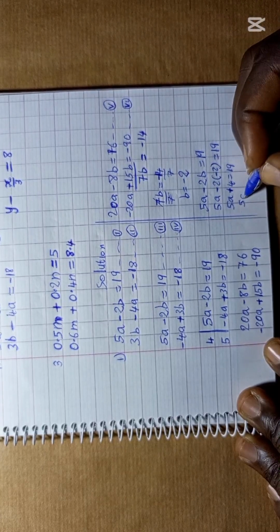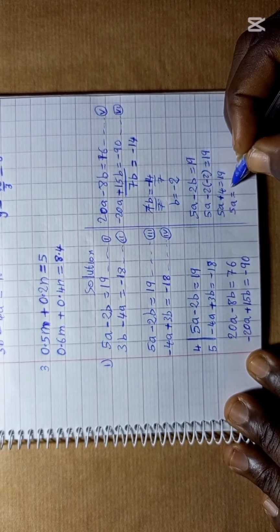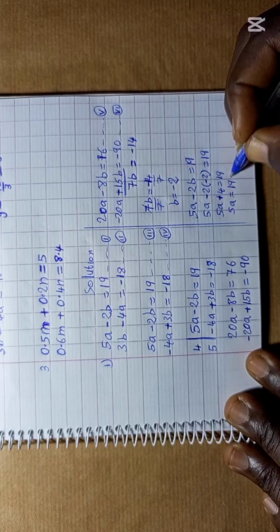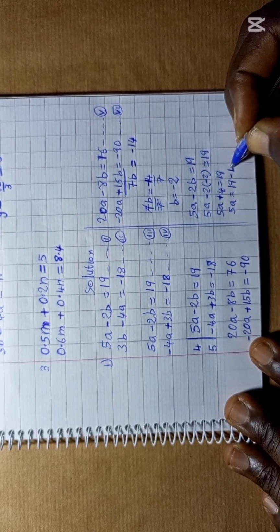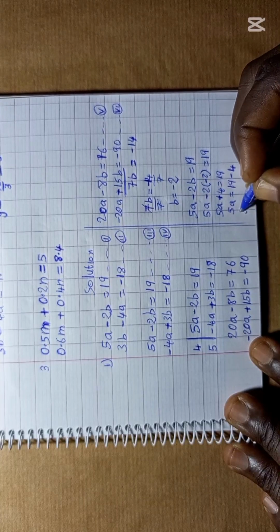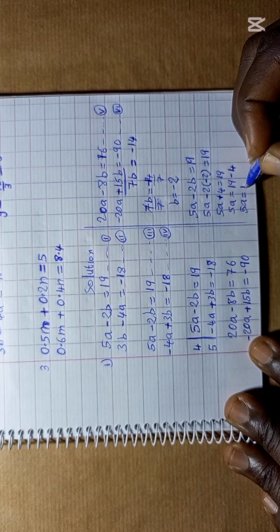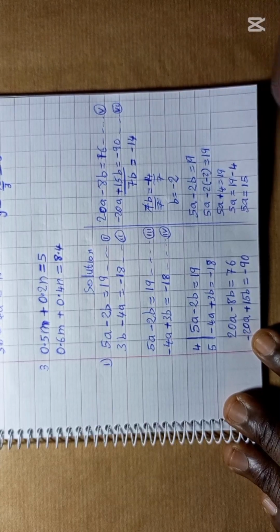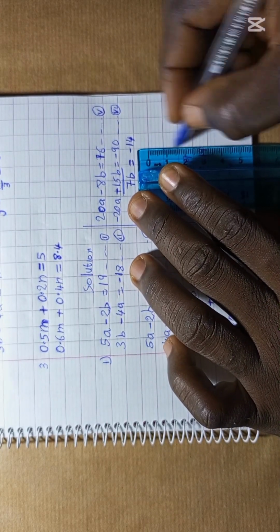Now 5a is equal to 19, and plus 4 will cross over and turn to minus 4. Then 5a is equal to 19 minus 4, that is 15. Okay, let me create another space here.